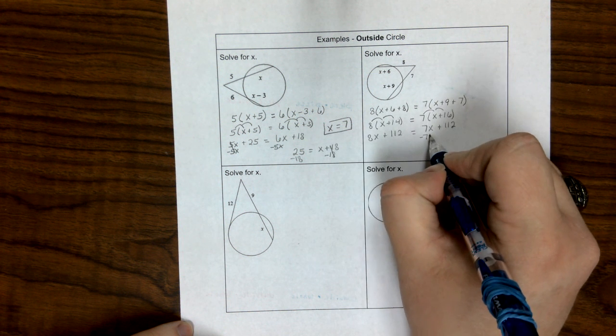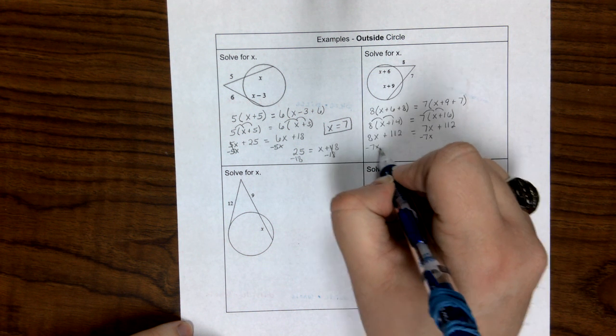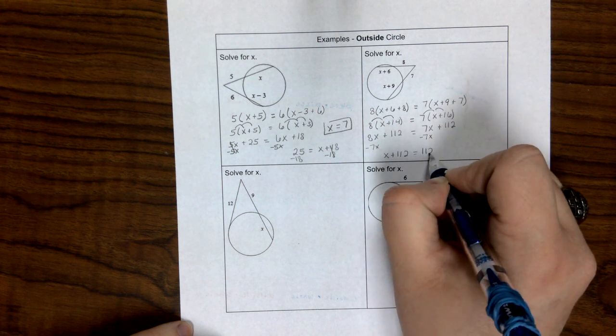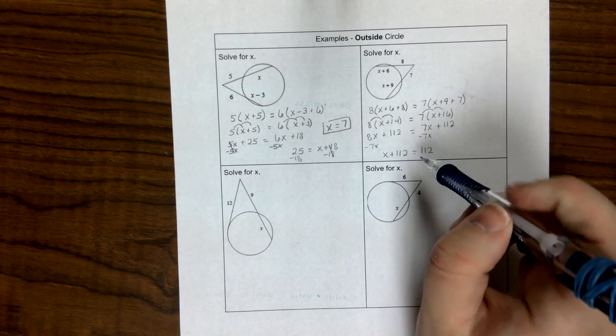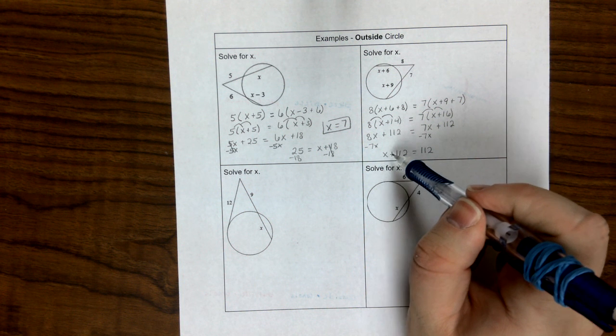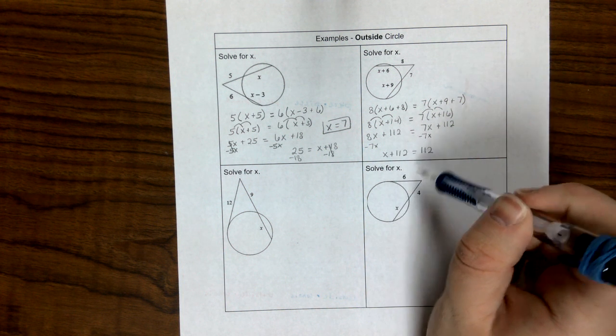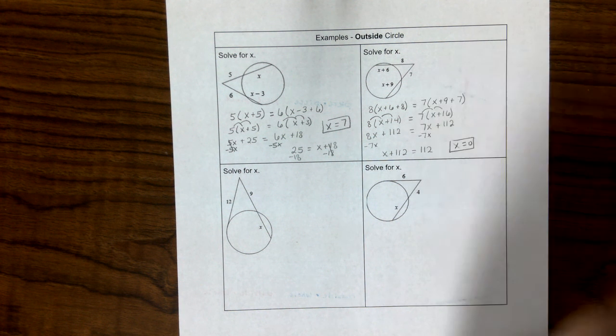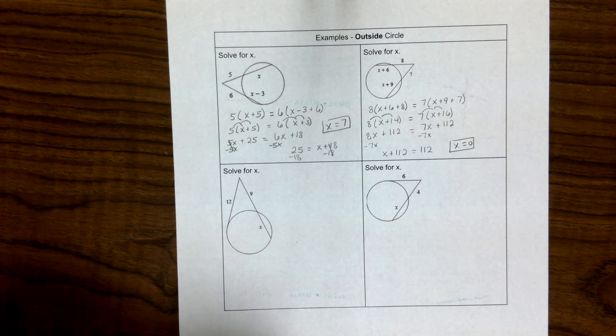So now we'll move the smaller variable. So x plus 112 equals 112. And at this point, think to yourself, what's the only number you can add to 112 and get itself back? 0. So here, x is 0. Another one of those weird cases.